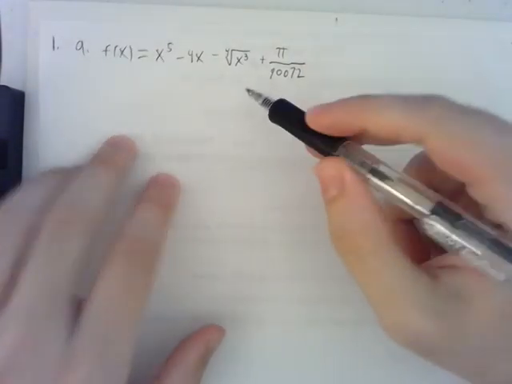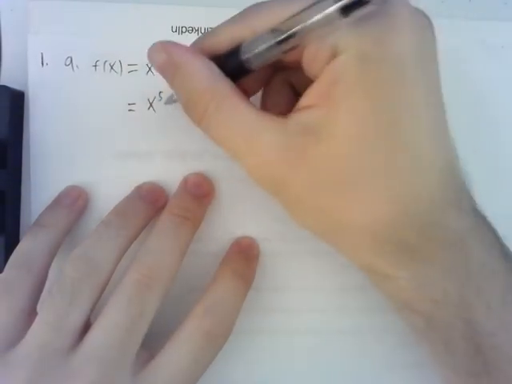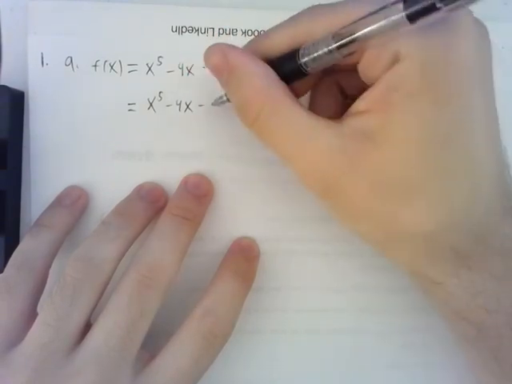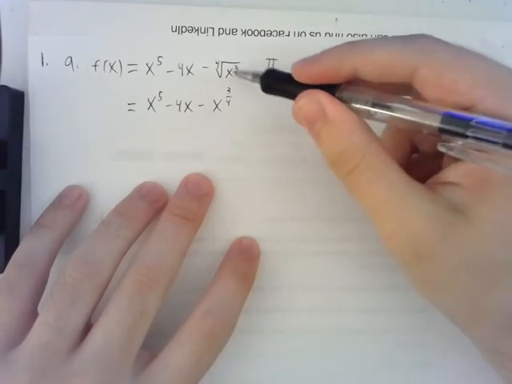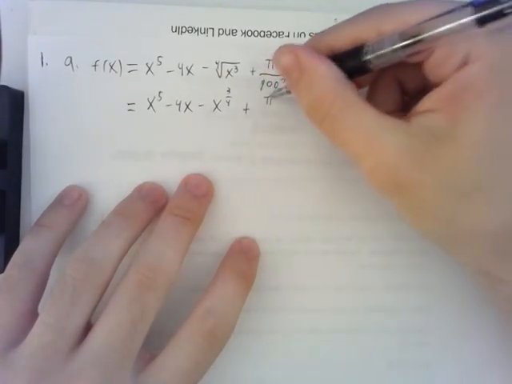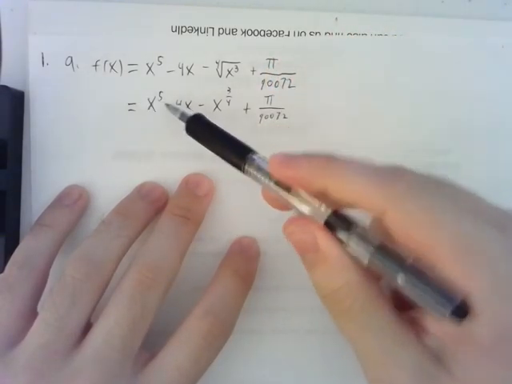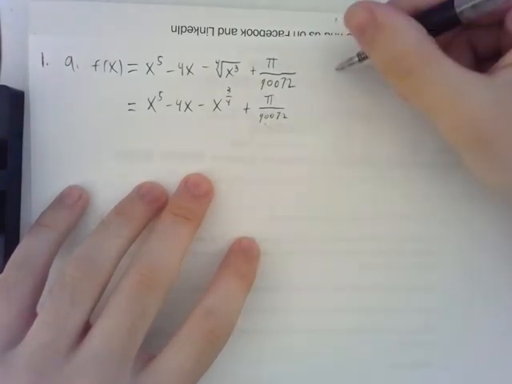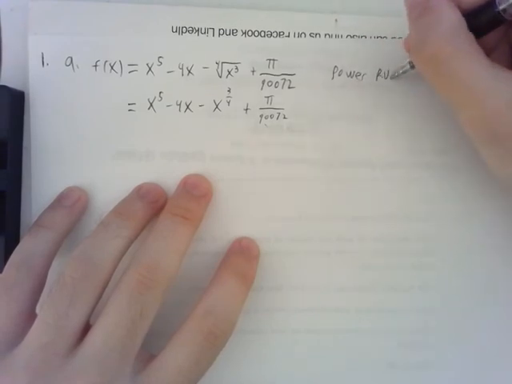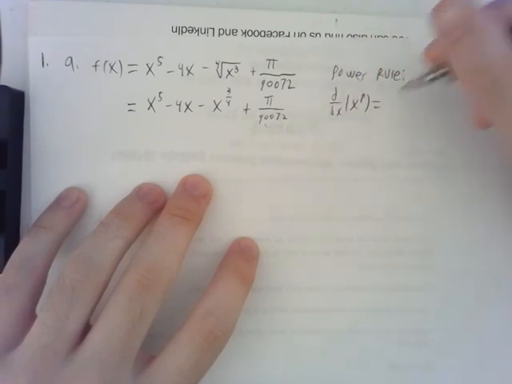So for this function, we can rewrite this as x to the 5th minus 4x minus x to the power 3 divided by 4, because a 4th root gives a 1 over 4 power, plus pi divided by 9072. And now we see that everything appearing here is just some power of x plus some constant. So what we want to use here is the power rule, which says that the derivative of x to the power p is equal to px to the p minus 1.